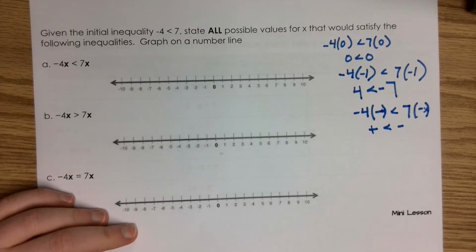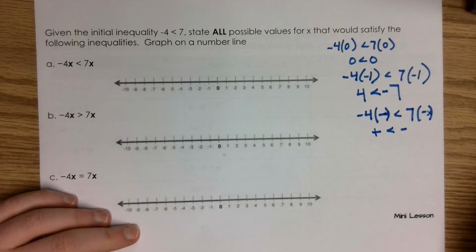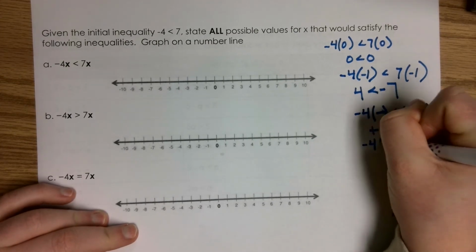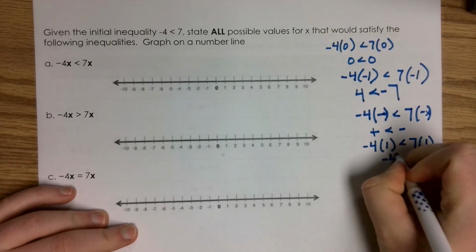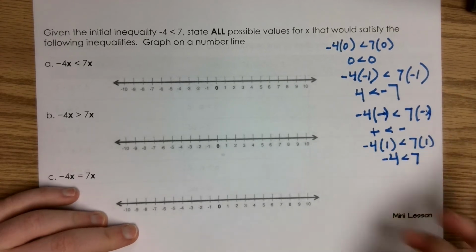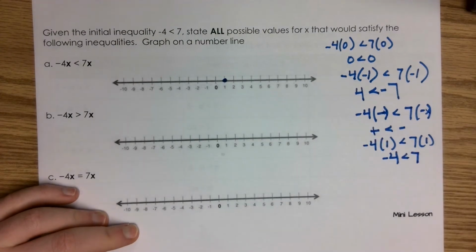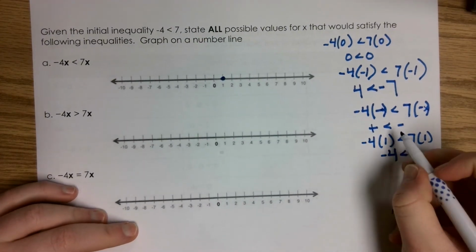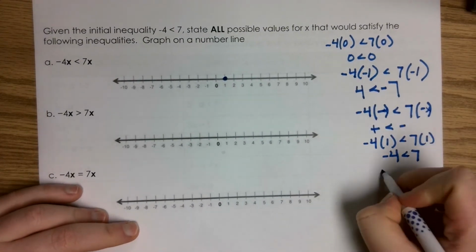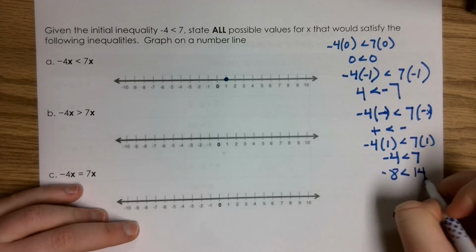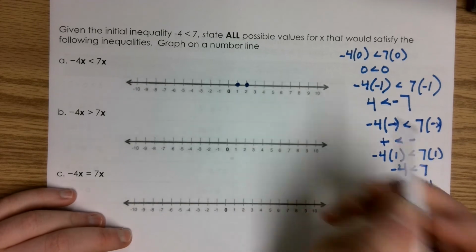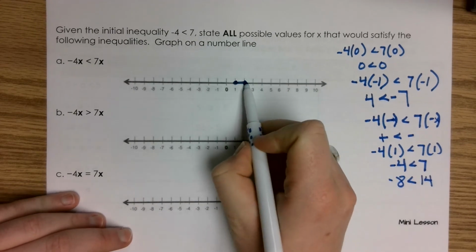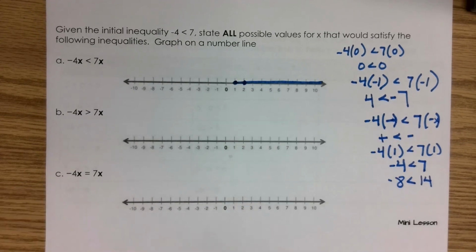So if I do -4 times 1 is less than 7 times 1, well, that's the same inequality, so that's definitely true. So I'm going to go ahead and mark 1. What about 2? Well, I'll have -8 is less than 14. Oh, so yeah, it's just going to keep getting more negative, and this is going to keep getting more positive. So I can go ahead and know that it's going to be all positive numbers.